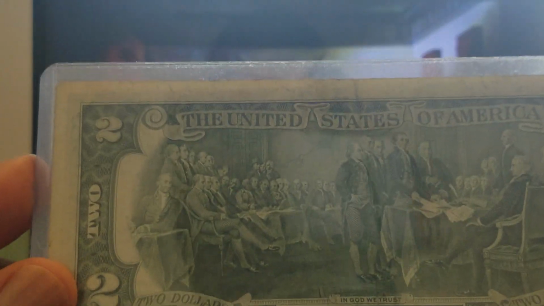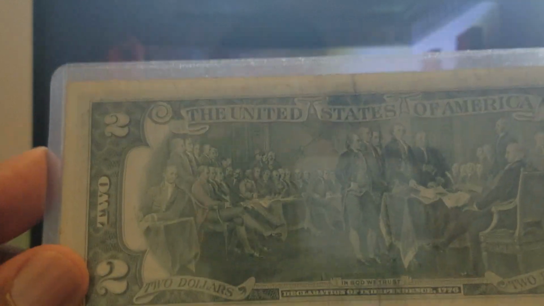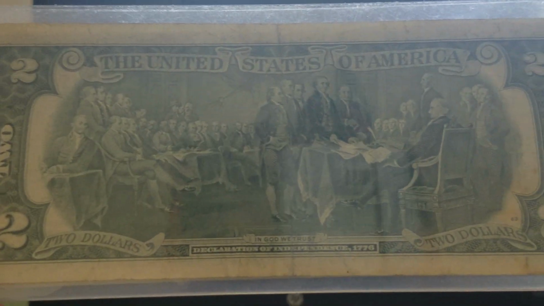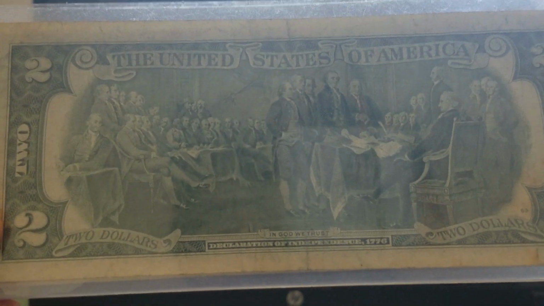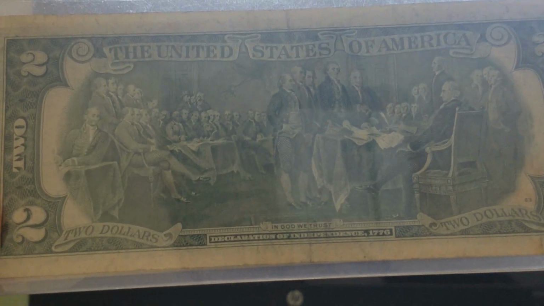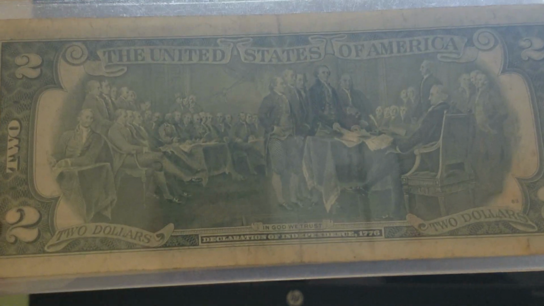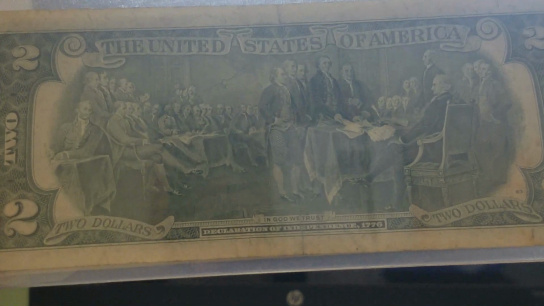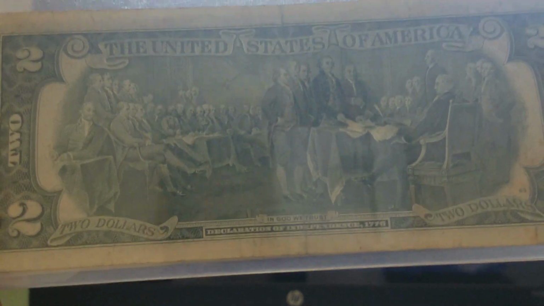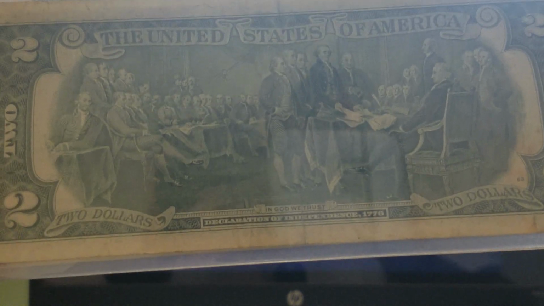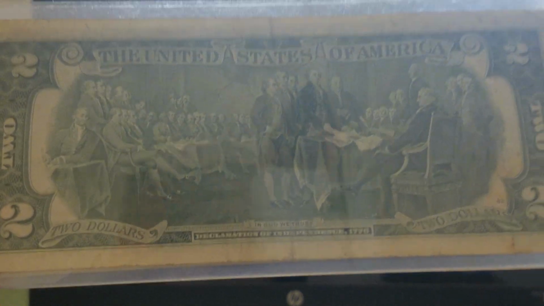Now, the vignette on the back of the current $2 Federal Reserve note, not United States note, the Federal Reserve note, features an engraving of John Trumbull's painting, Declaration of Independence. The original Trumbull painting portrayed 47 people, 42 of whom were signers of the Declaration. There were 56 in total. However, because of the limited amount of space on the note, 5 of the 47 men in the painting were not included on the engraving.